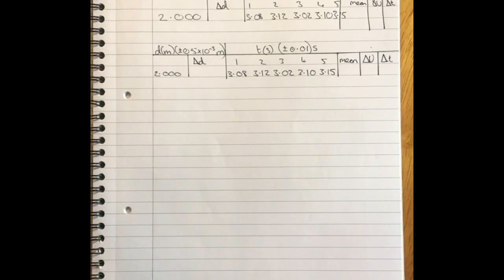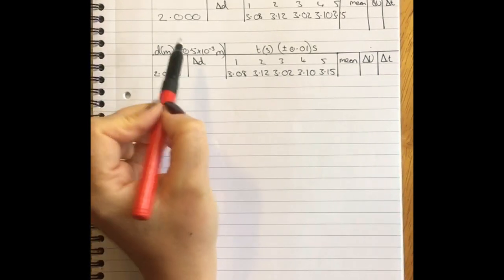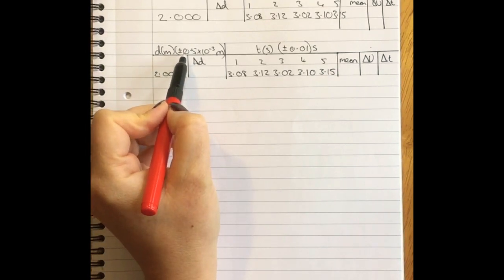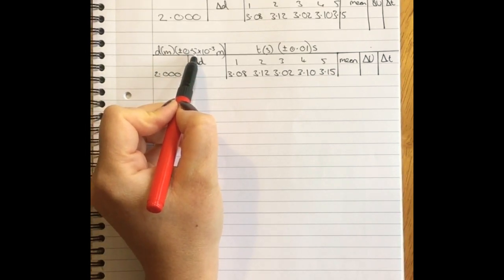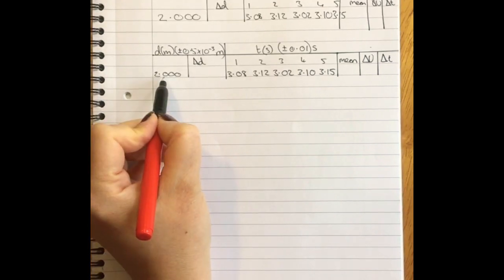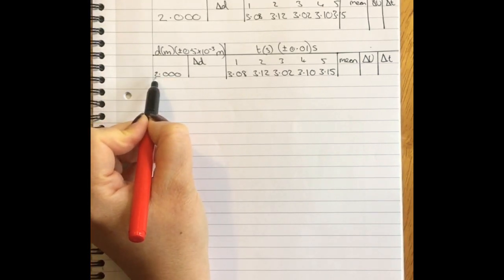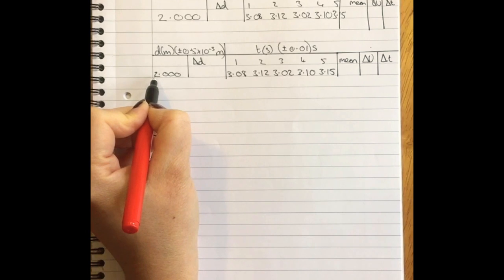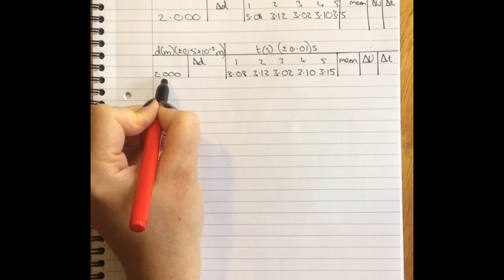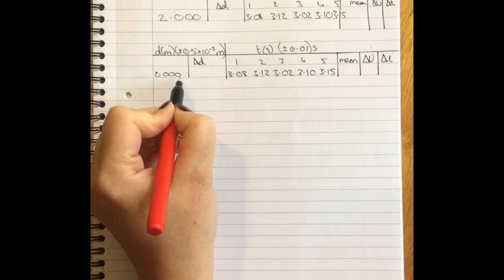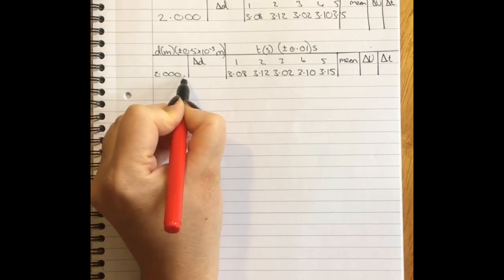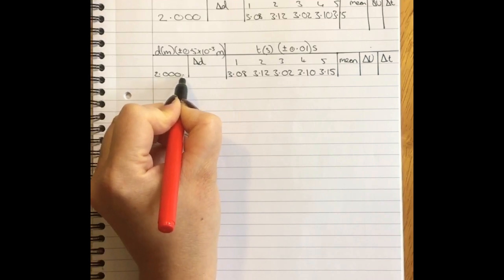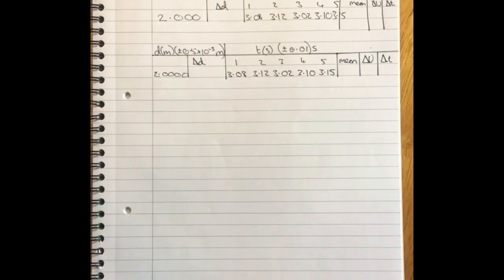So let's have a little check about your attention to detail and your precision. If I am saying that the reading uncertainty of my device is 0.5 millimeter, I need to make sure that I am recording my data to that same level of precision. So thousands of millimeters, hundreds of millimeters, tens of millimeters, individual millimeters. I actually need another 0 on there for 0.5 millimeters. There we go.